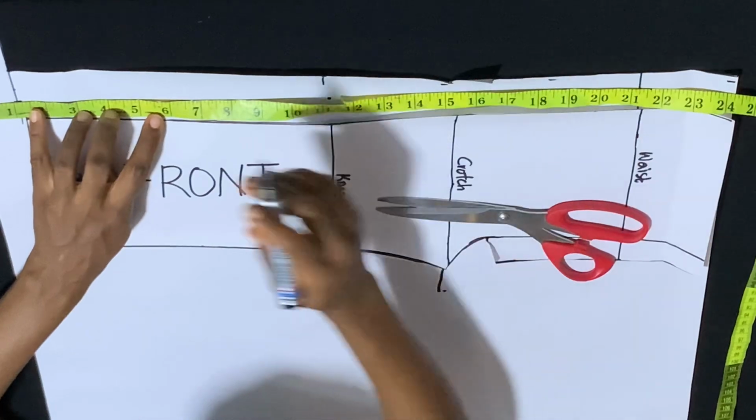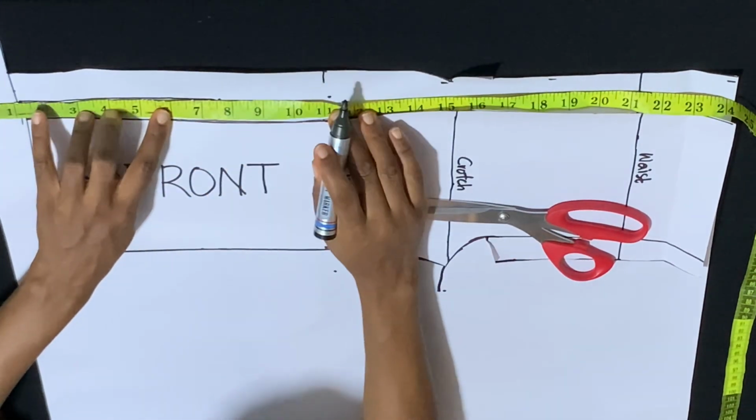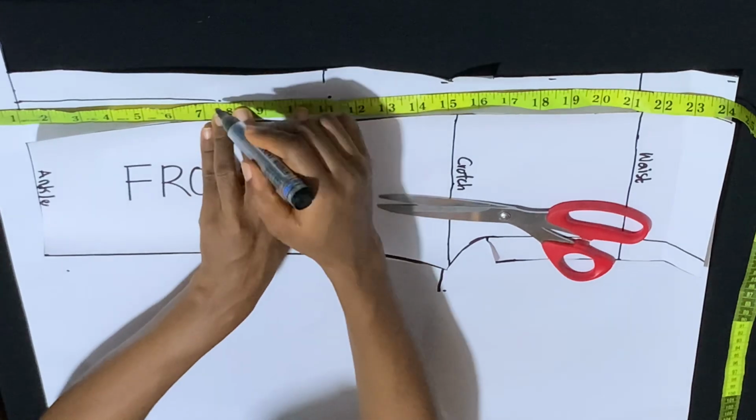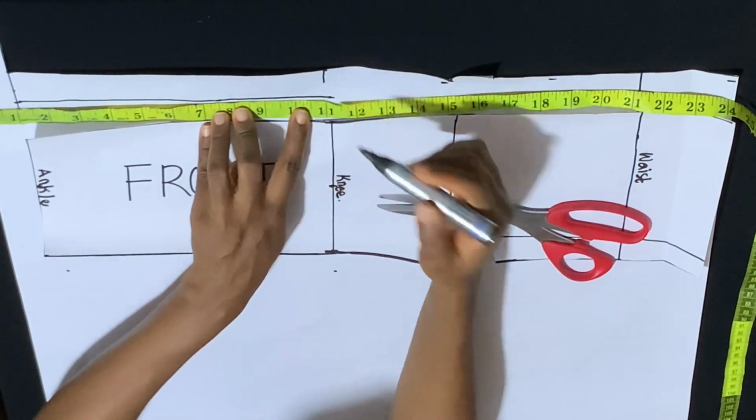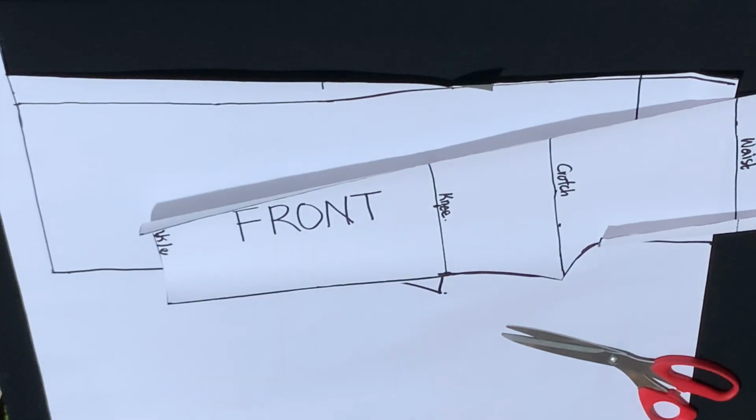I'm going to connect the dots and cut it out.